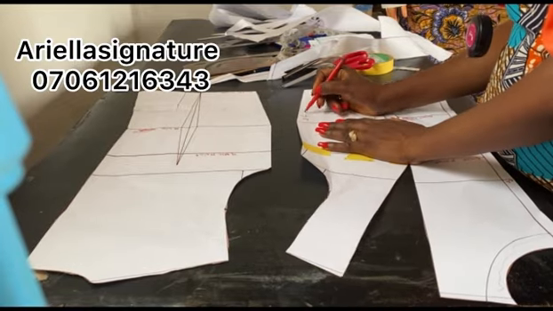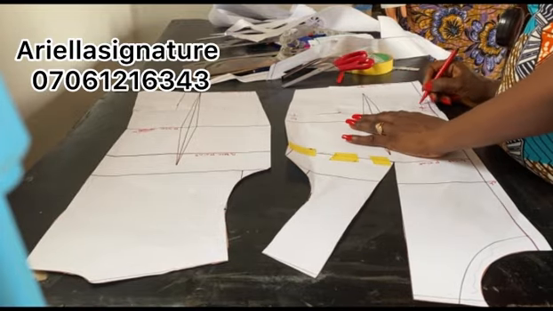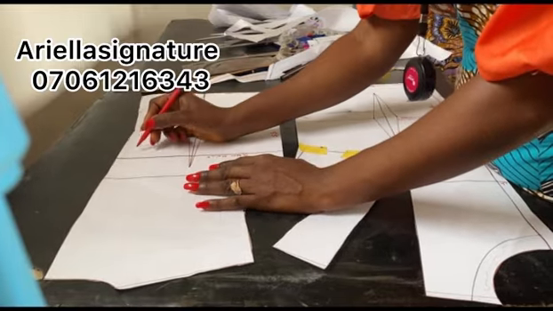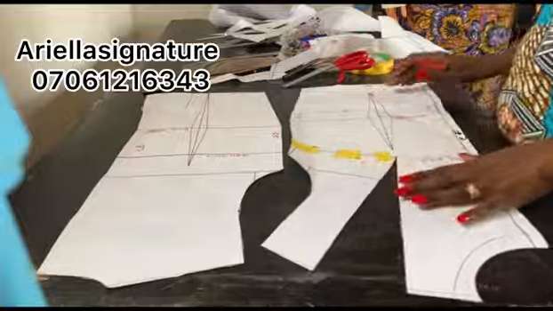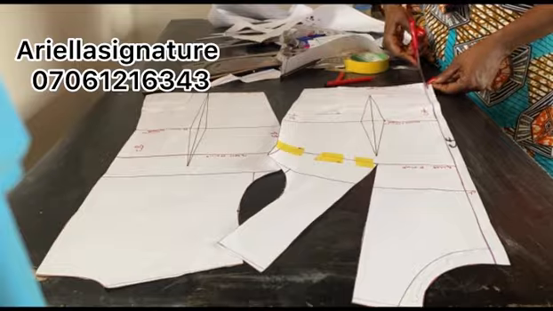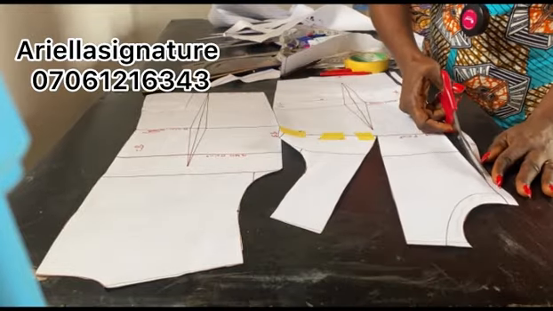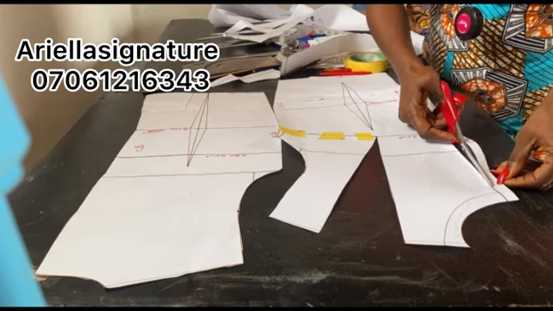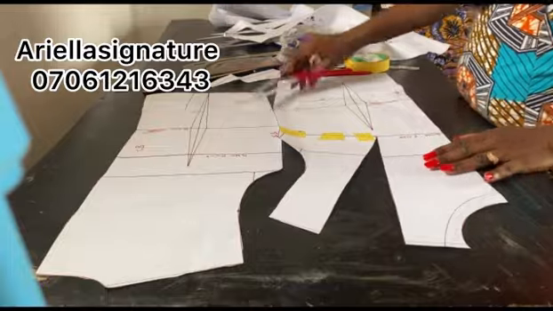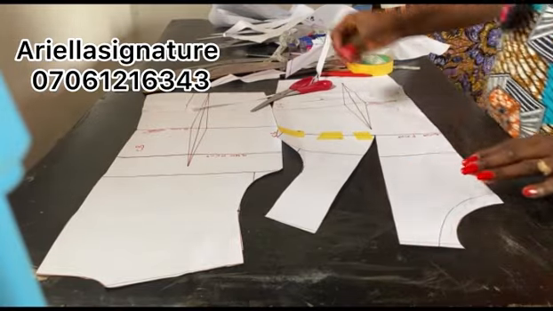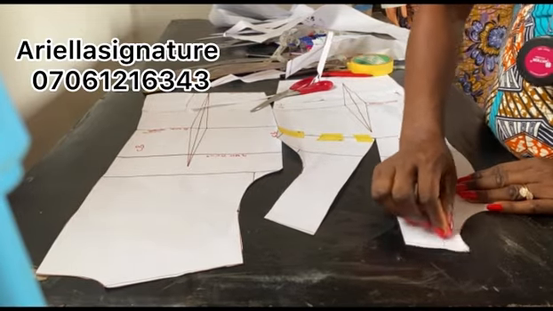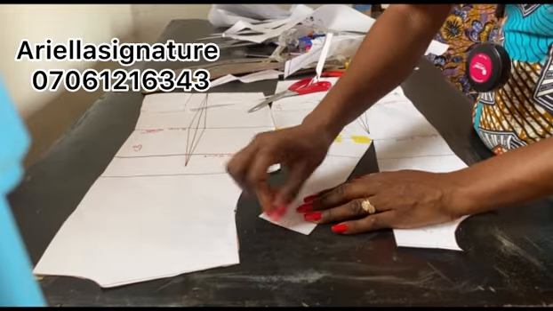SF, side front, CF, SB, CB. So this one will be out. This is a borderline purpose. This borderline. So guys, this one is not needed. I just use it for illustration so you get to understand. It's not needed. They are not needed.